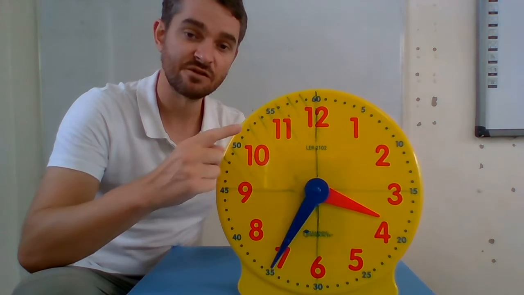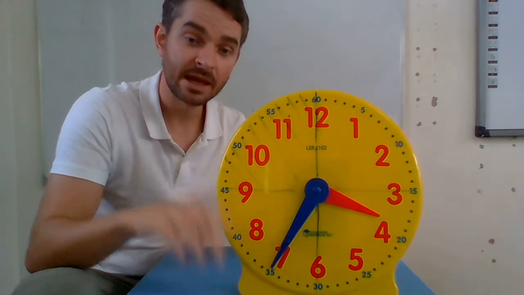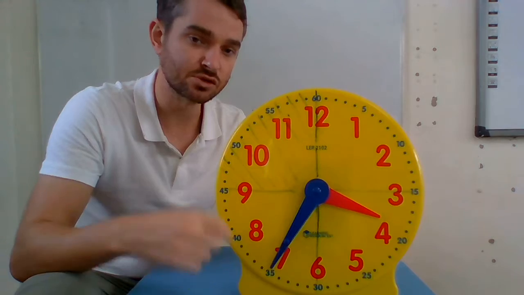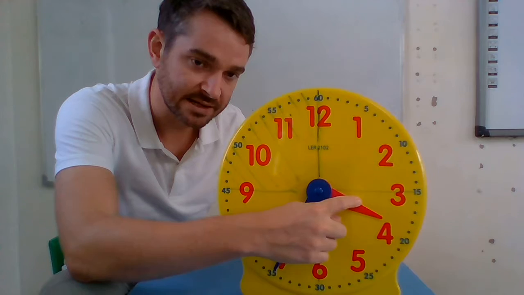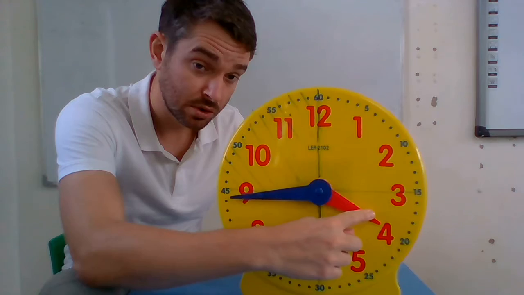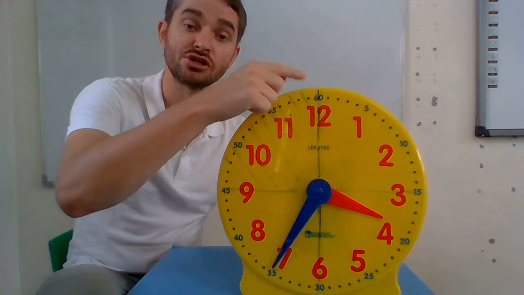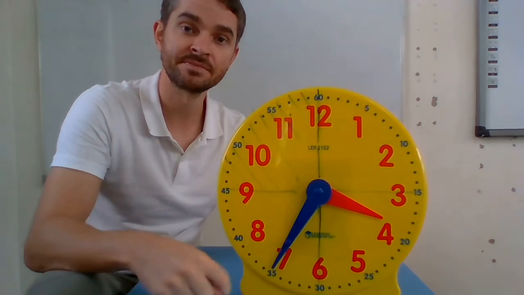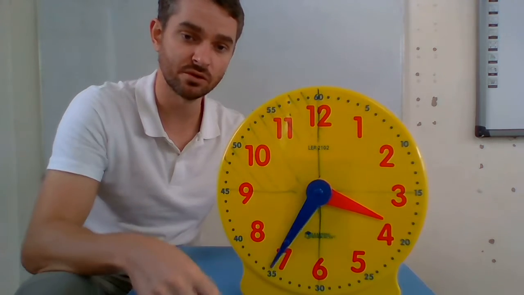5, 10, 15, 20, 25. This is 25 to. It's 25 to because in 25 minutes it will be 4 o'clock, but it's not 4 o'clock yet. This hour hand isn't at the 4 yet. It's going to the 4, but it's not there yet. 5, 10, 15, 20, 25 to 4. I'll do a few more of these, just to make sure that those people who found it tricky yesterday are feeling confident before we start today. All right, 25 to 4.